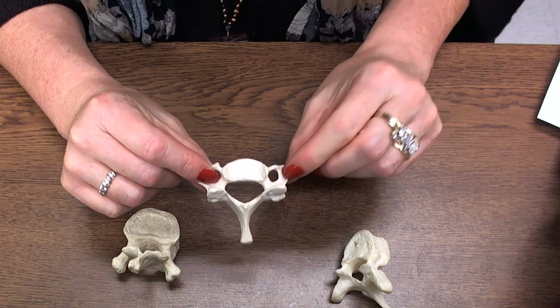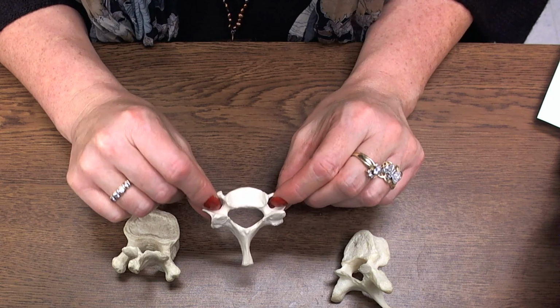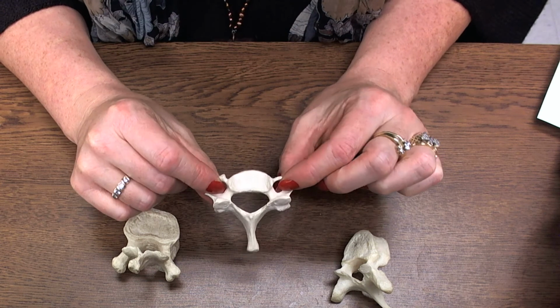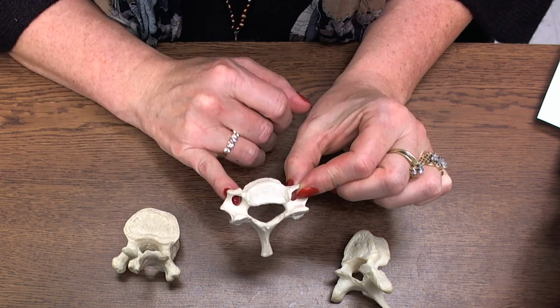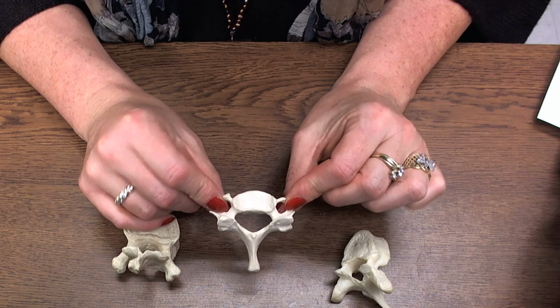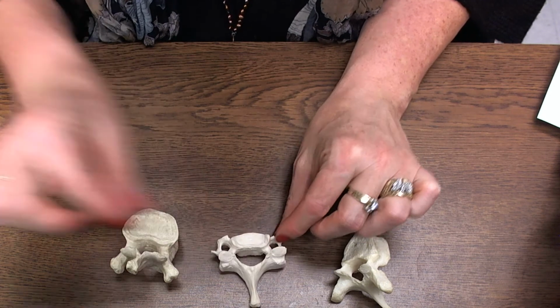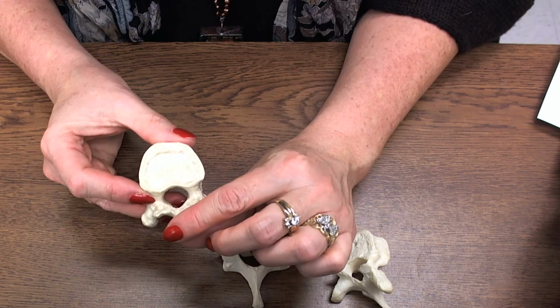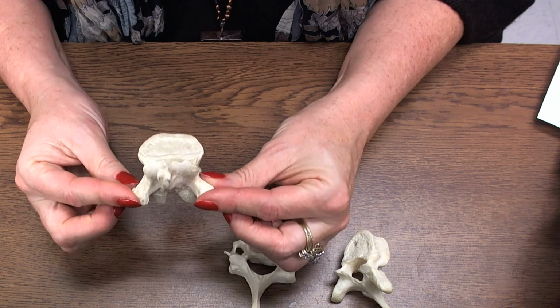And the deal about that is that leading up into the skull, on the transverse processes, you have to have these holes because it's a passageway for blood vessels to get up into the skull. So that's the deal with that. And over here on this vertebra, here's the spinous process, and here are the transverse processes on the side.